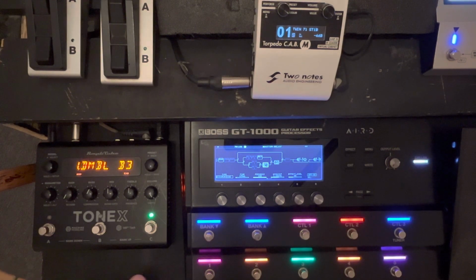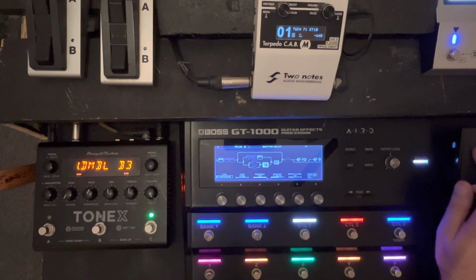You can already hear what happens. Now let's change the head. Oh, let's push the expression switch forward.